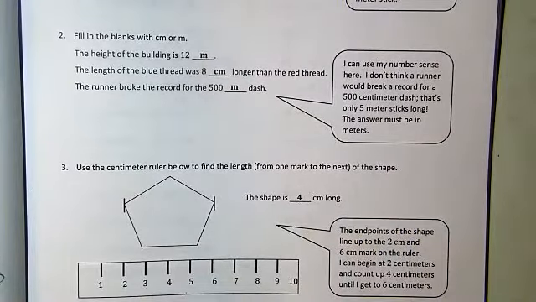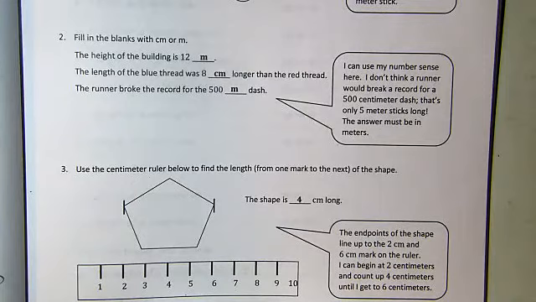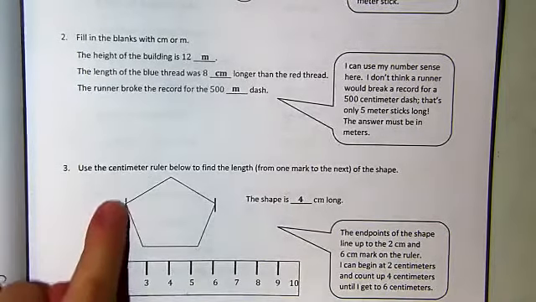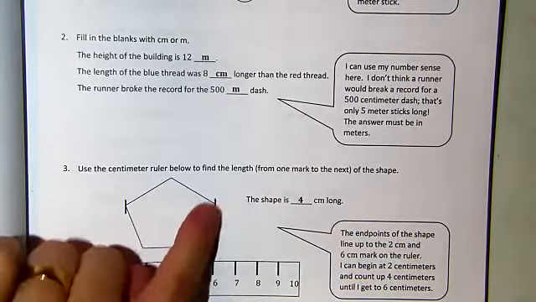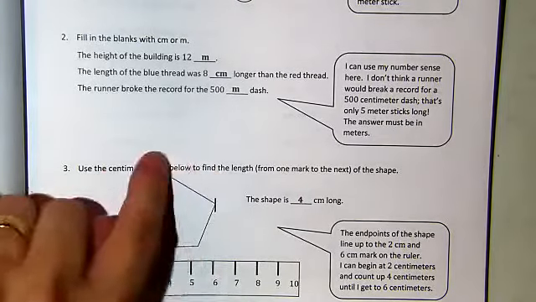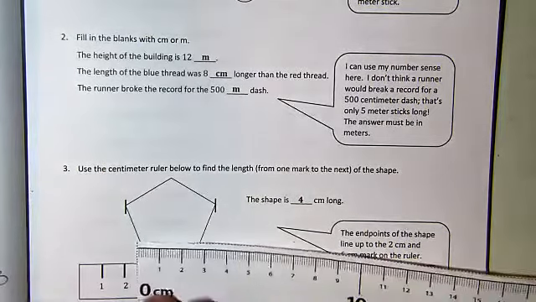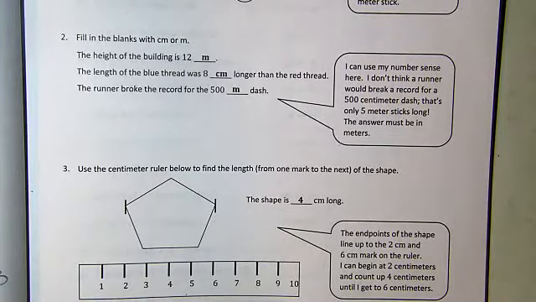Now, the other thing is we're going to be using the centimeter ruler, and I know we didn't make this in class. So when you need to use the centimeter, just use the first part of your meter stick like we were using in class yesterday. So we are going to measure a shape, and when they say how long is the shape, they mean from this line to this line. We're not measuring around the shape. They want to know how far is it across there, okay?